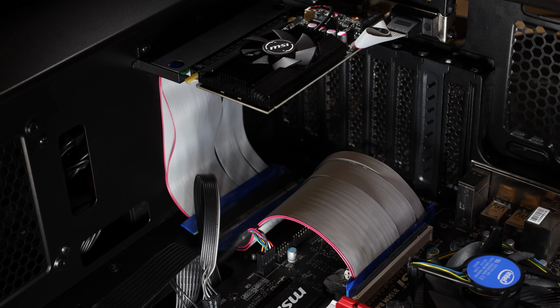In this computer, I have mounted the video card in a riser expansion slot. In order to connect the video card in this position, I had to use 2 riser cables. This will effectively extend the PCI Express slot so an expansion card can be used in a different position.